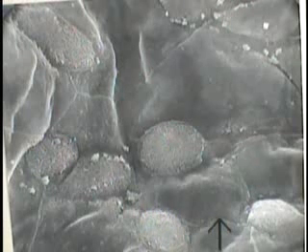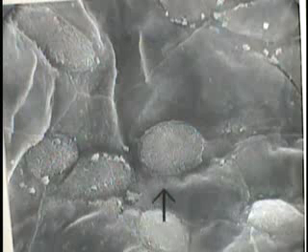Another boundary is shown here, that little raised line. So those are the junctional complexes that bind type 1 cells together as seen along the surface. Another is shown coursing this way.